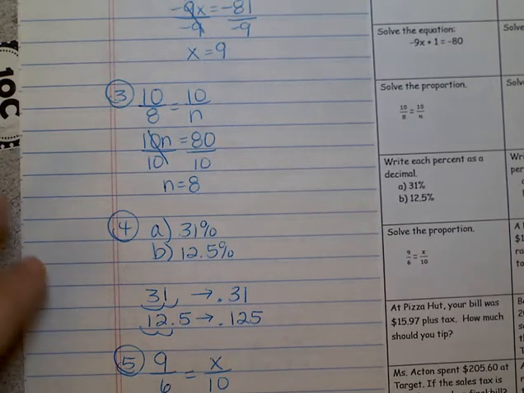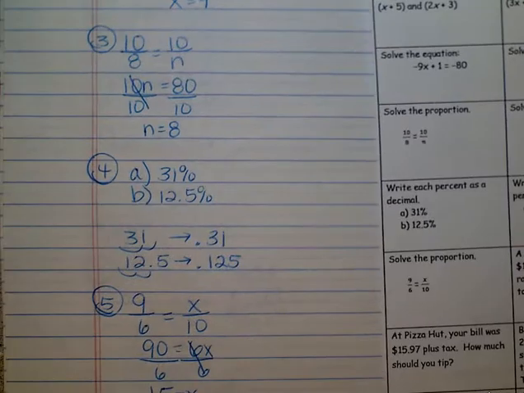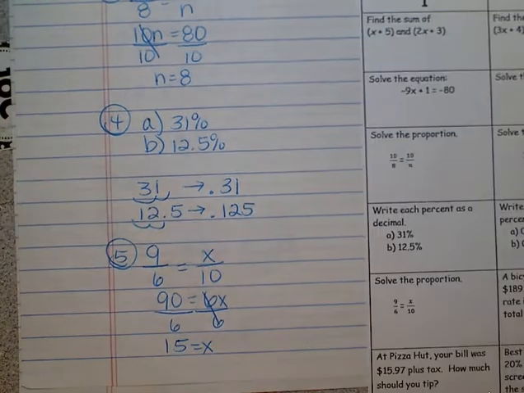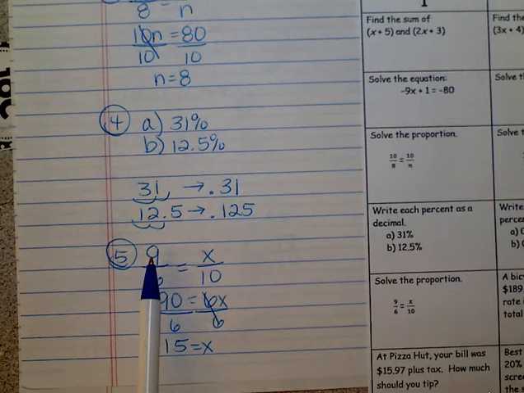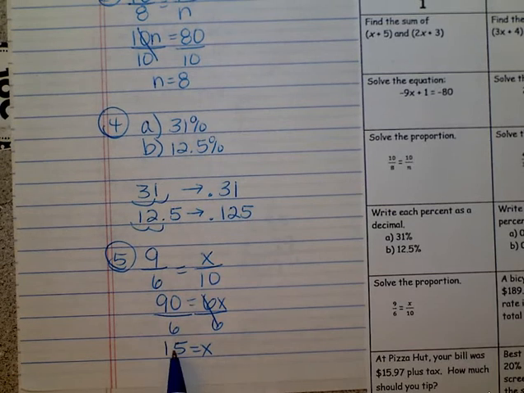Okay, for number 5, we need to solve the proportion for our variable x. We're going to do that by cross multiplying first. 9 times 10 is 90, 6 times x is 6x. We're then going to divide by 6 on both sides to isolate our variable. So 90 divided by 6 gives us a 15, and 15 equals x.